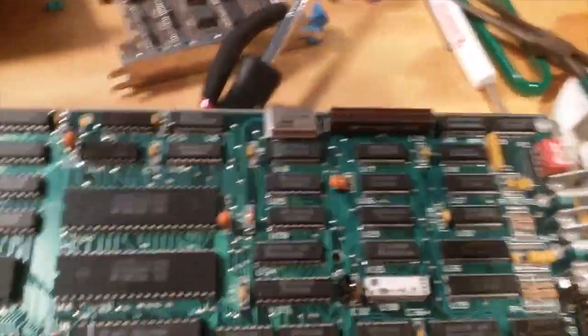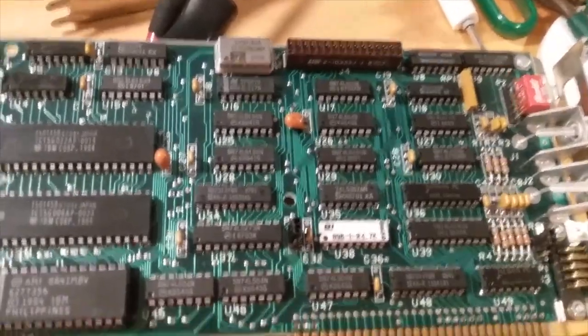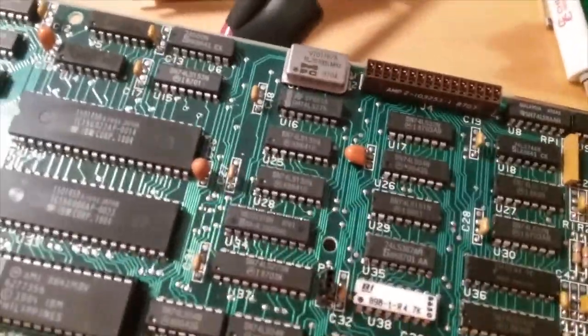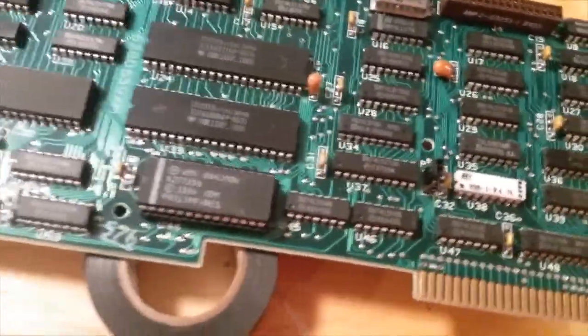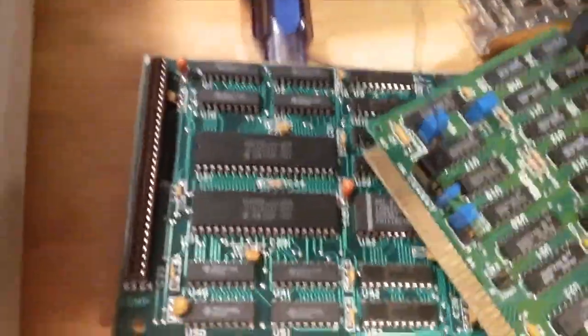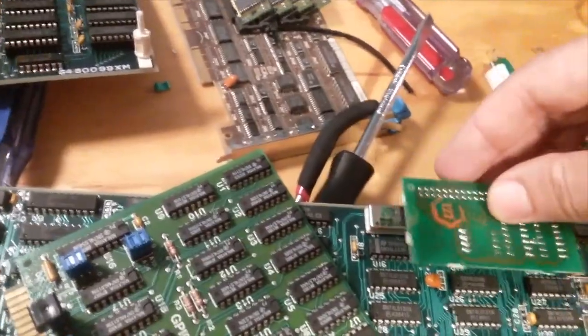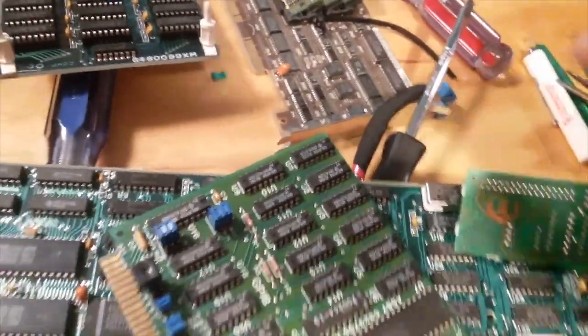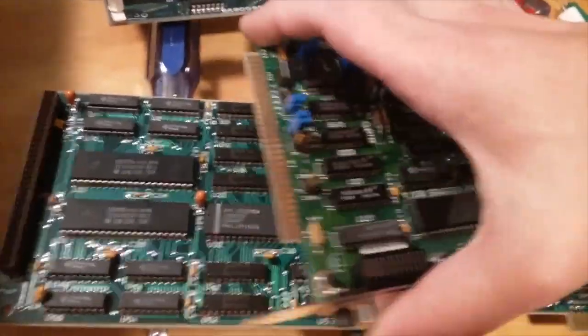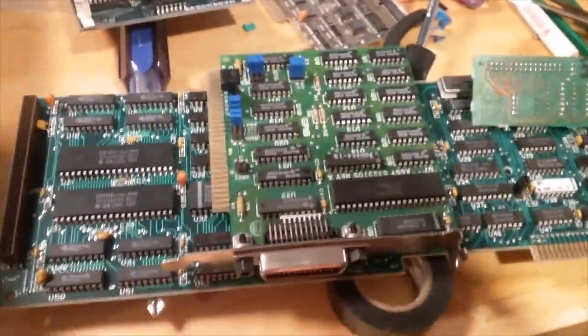And there's also a, where'd it go? Here we go. So this plugs in there, doing it with one hand, and then this goes to a second ISA slot.